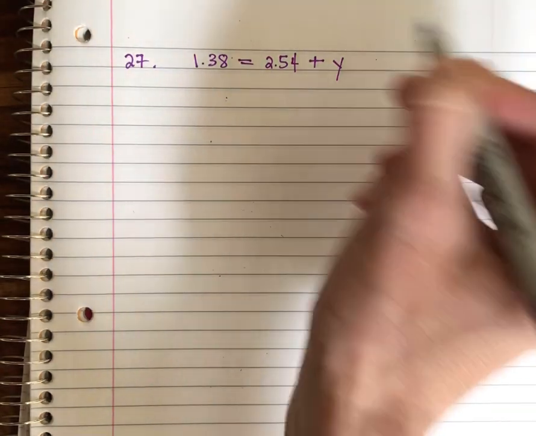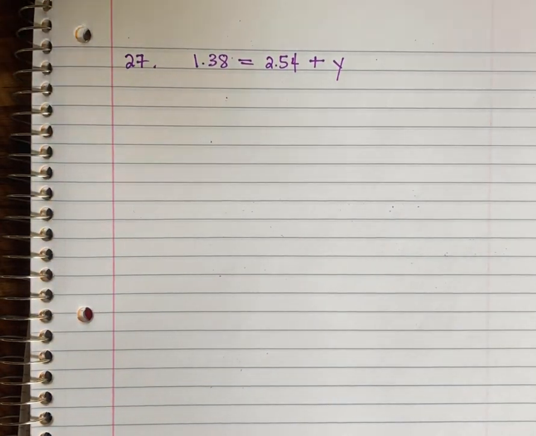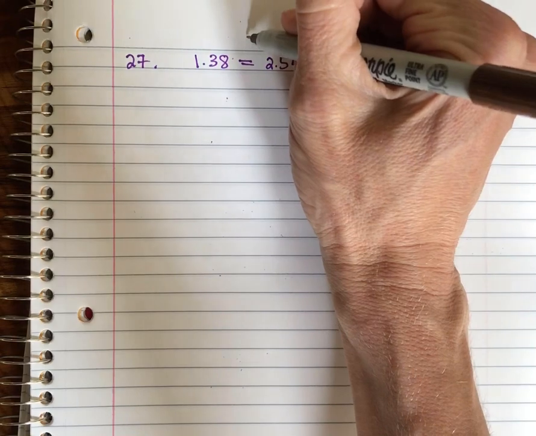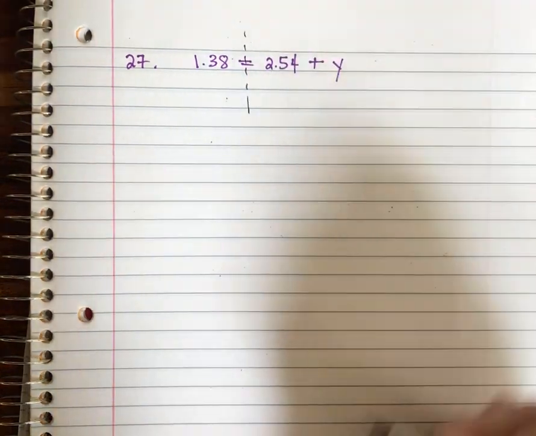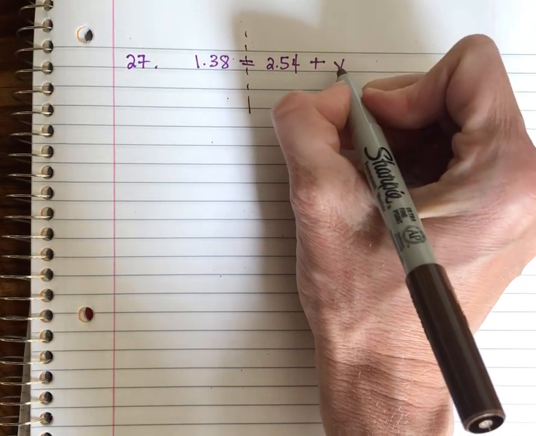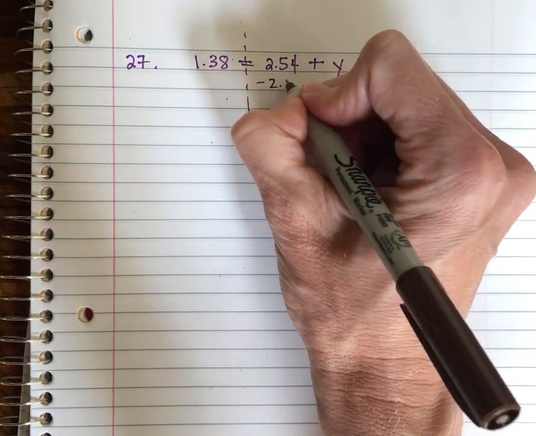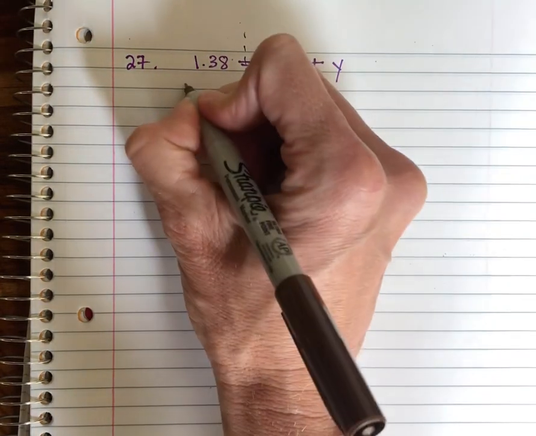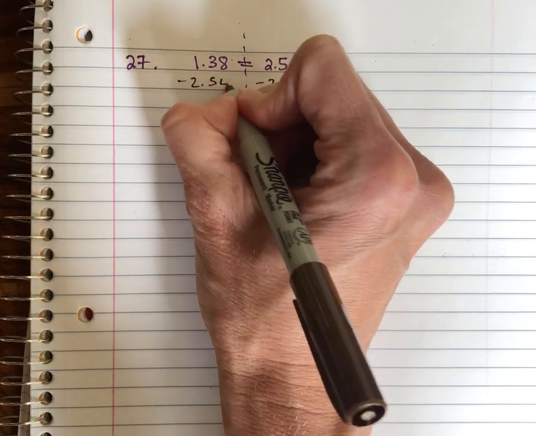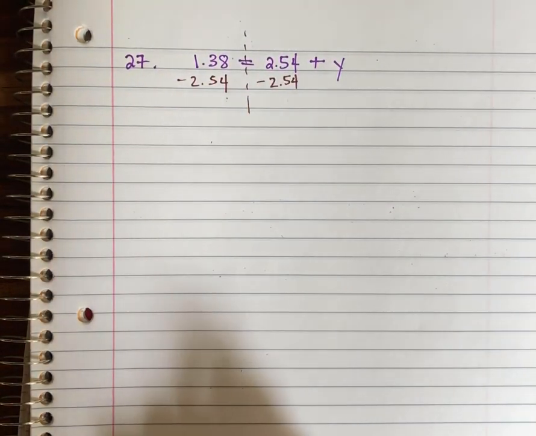Okay, so we don't know what last year was, so we have to write that as a variable. So dotted line will go here. Here's our variable, here's our addition symbol, so we have to subtract 2.54 from both sides to figure out what last year's profit was.